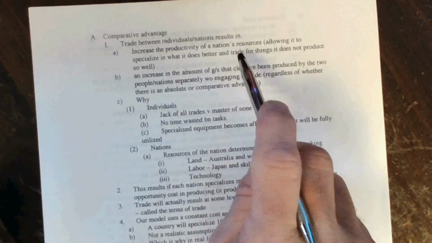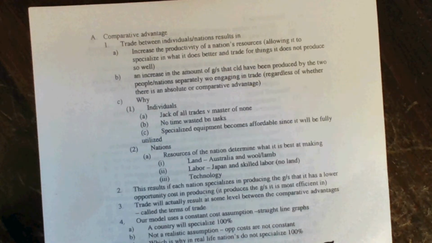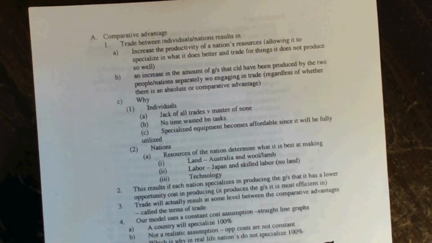People are going to specialize based on the resources they have. The resources of the world are not equally distributed to all the countries. So if a country has more of one resource, a natural resource for example, they'll make things that require natural resources. When another country has skilled labor, they'll make things that require skilled labor. By specializing in the resources they have, they're going to be able to produce more and trade for what they need than if they just tried to produce everything themselves.